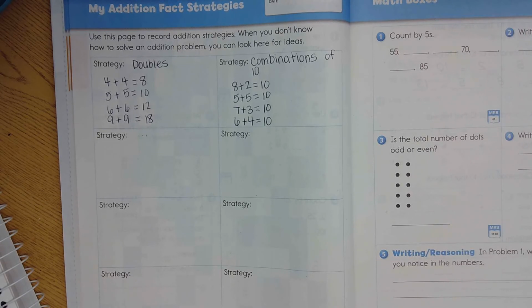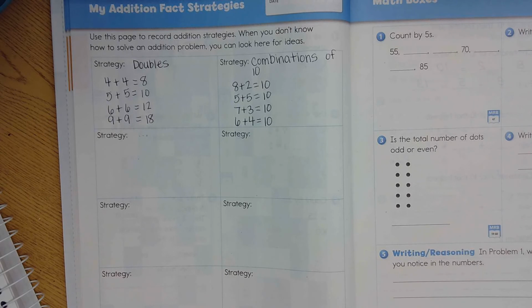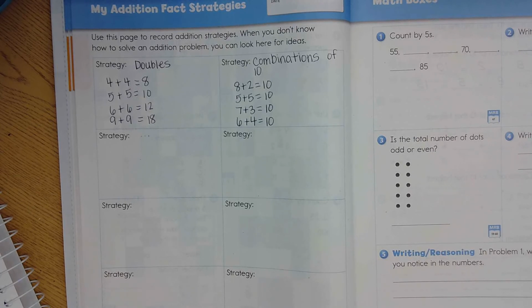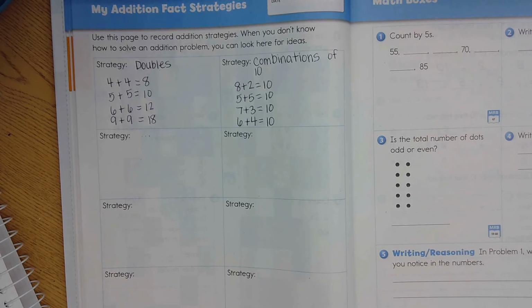If you are in a classroom right now, turn to a partner that's close by you and tell them a doubles fact that you know. Then say a doubles fact that you want to learn. If you are at home right now, tell your parents a doubles fact that you know, and go ahead and tell your parent a doubles fact that you want to learn.